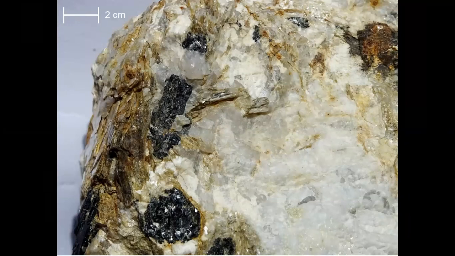But here, this is a basal section, and there's 1, 2, 3 nice three-sided crystals, and these edges are sort of beveled, sort of rounded. And what this mineral is, this is tourmaline. This is the mineral tourmaline.